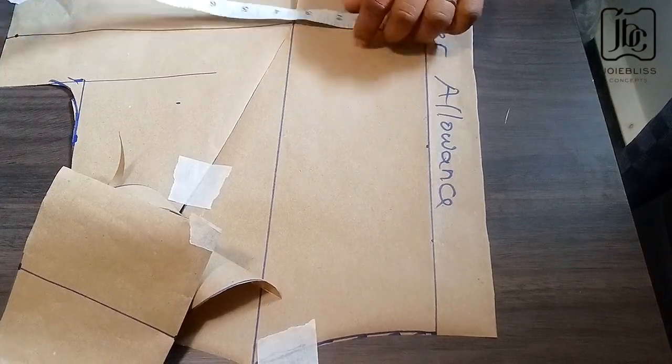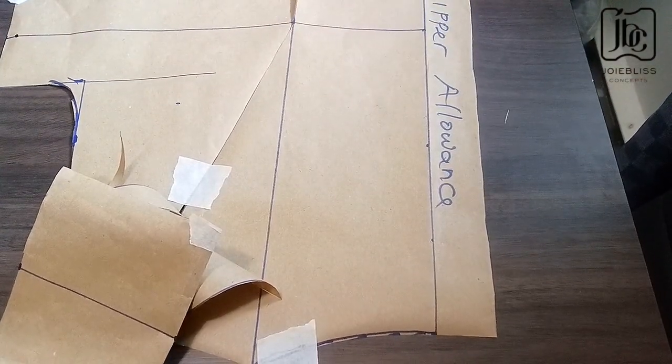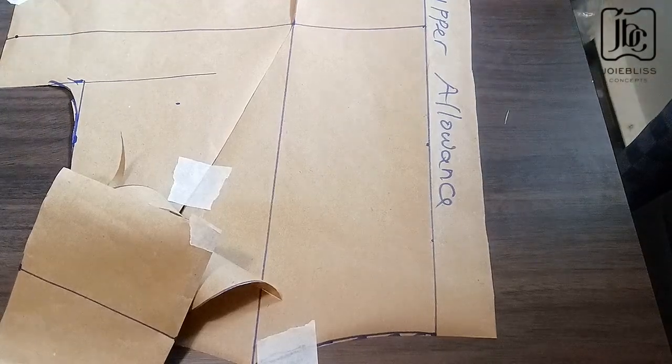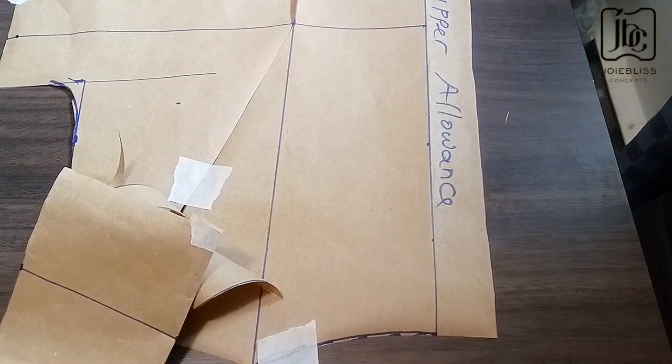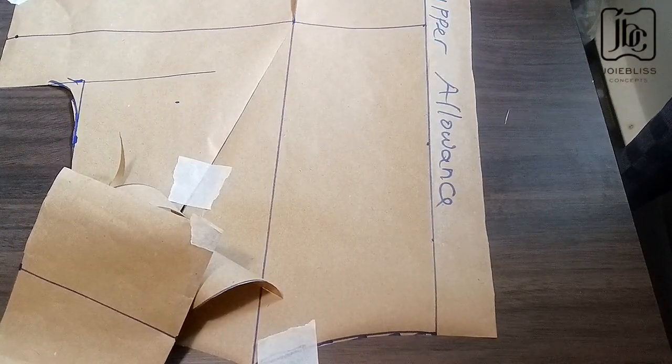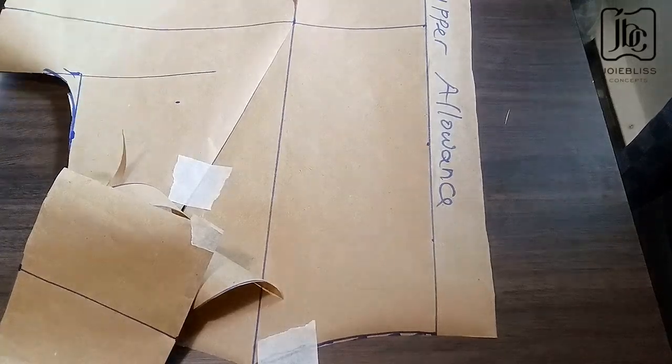Yeah, here I was just trying to confirm my body measurement, because if you don't get it right on your pattern paper, you will also miss it on your fabric. So I was just doing all the necessary check-ins.